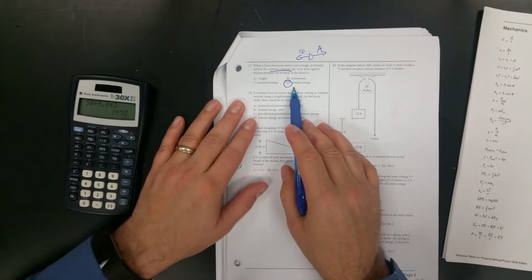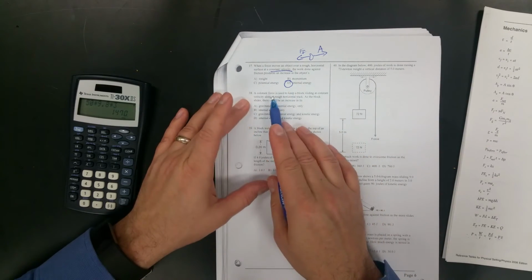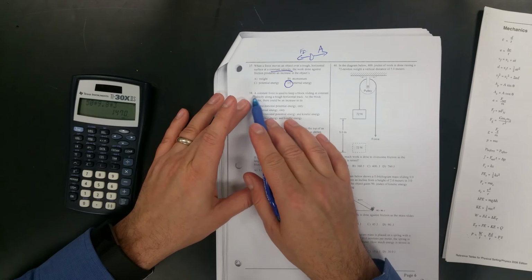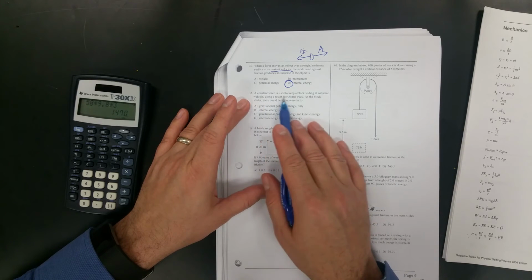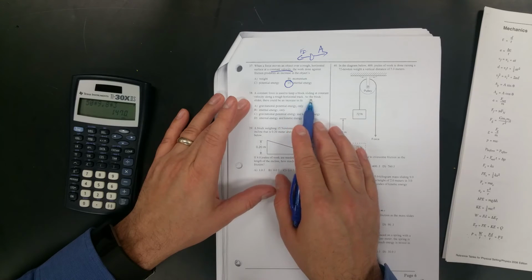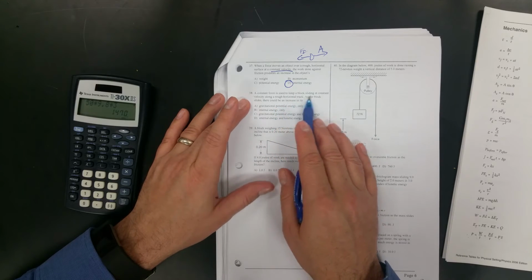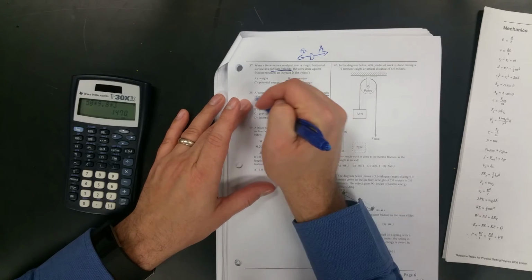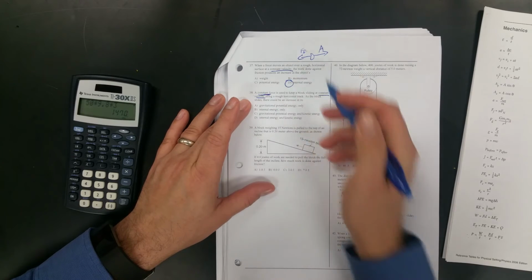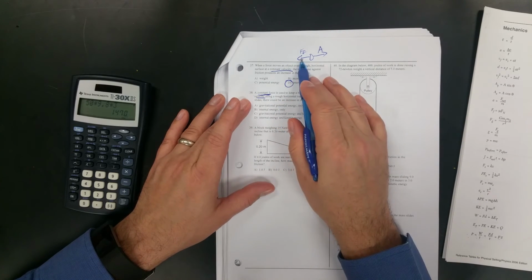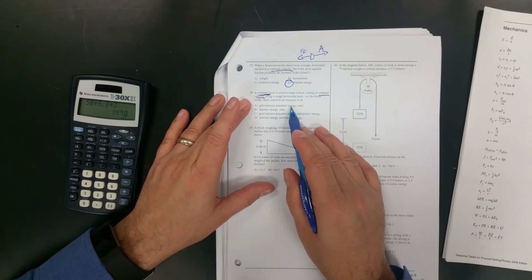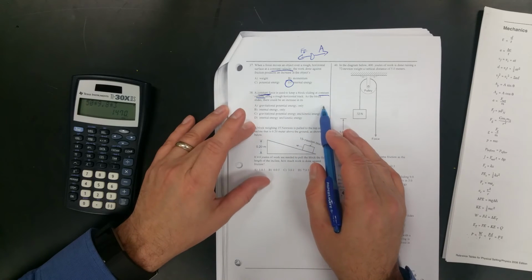Friction creates heat, aka internal energy. A constant force is used to move a block sliding at a constant velocity along a rough track. Again, constant velocity, but a constant force. And that does not happen unless you have something opposing it like friction. So you're going to increase its internal energy.